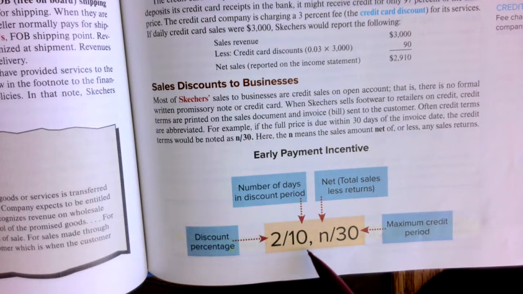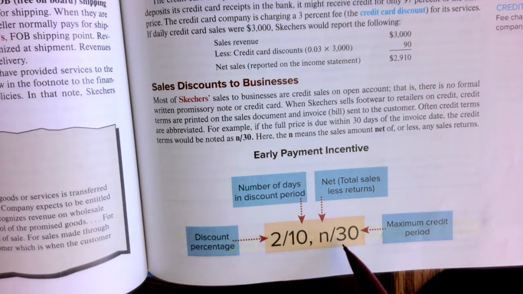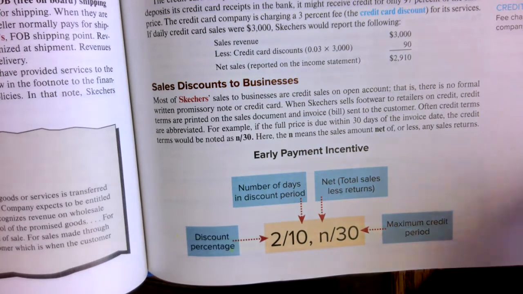Okay, so if you don't take the discount, then just pay. The N means net amount in 30 days. And net in this case means it's gross sales, but less any returns, okay? So basically, take the 2% within 10 days, otherwise just pay us the full amount in 30 days, okay?